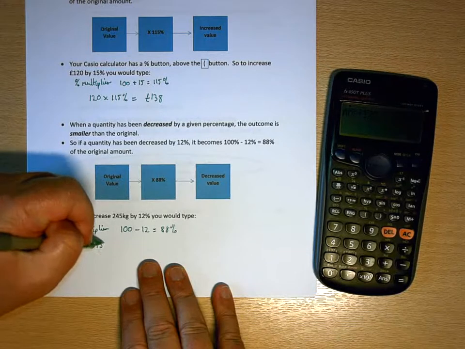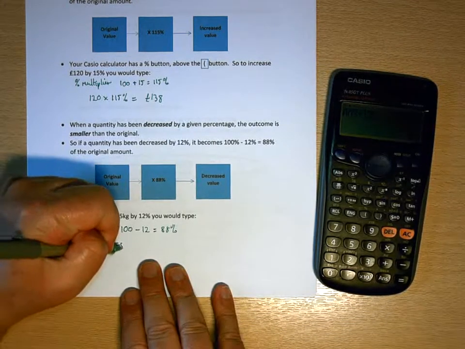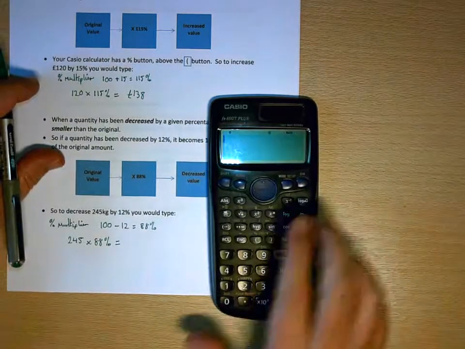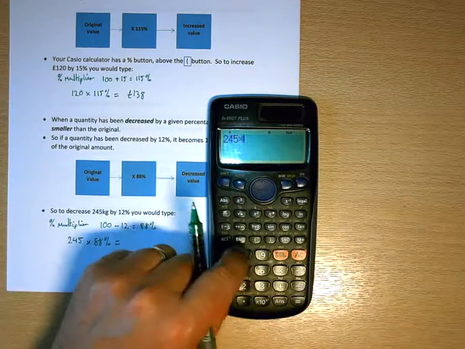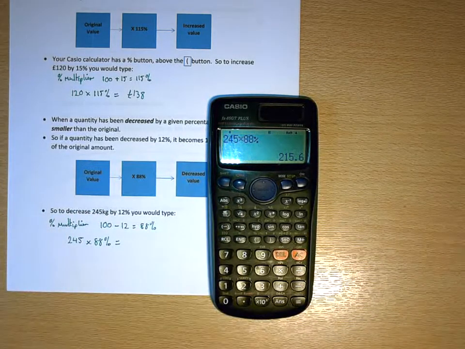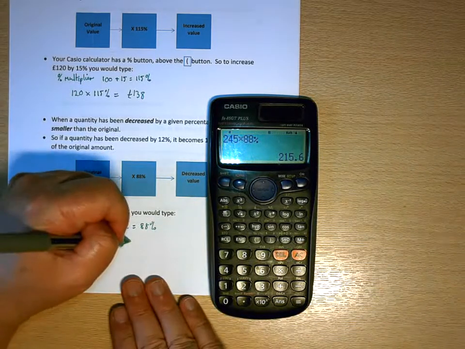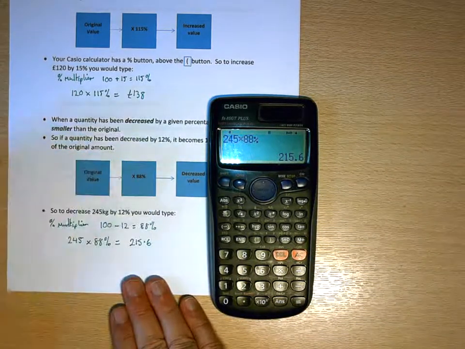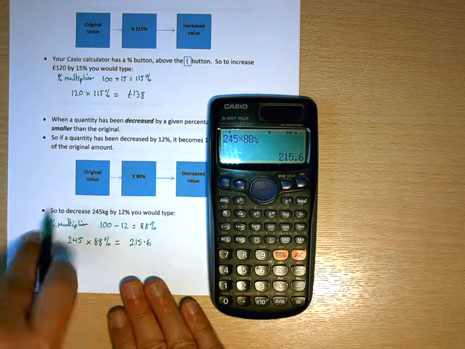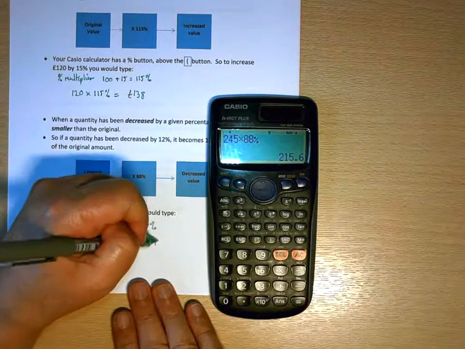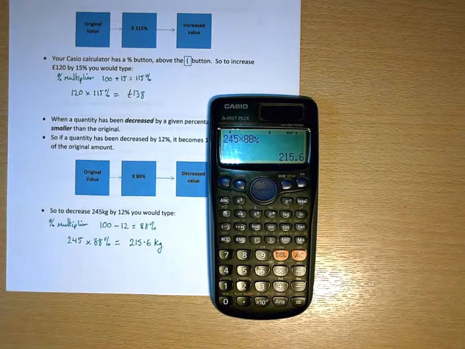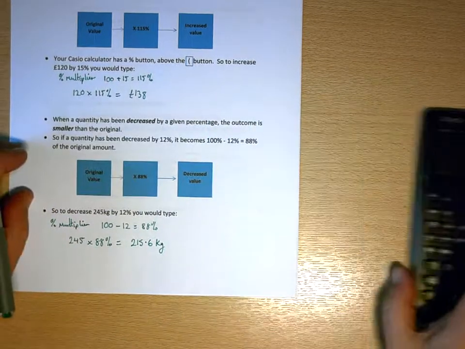So on our calculator, we're going to do 245 multiplied by 88%. That gives 215.6. Now if that was money, we'd write it £215.60, but because it's kilos, we don't have to worry about putting in a 0 for the second decimal place.